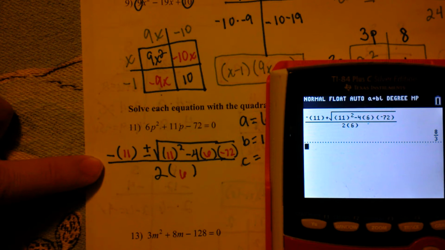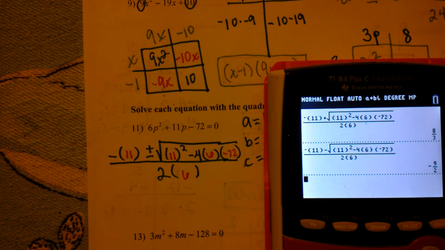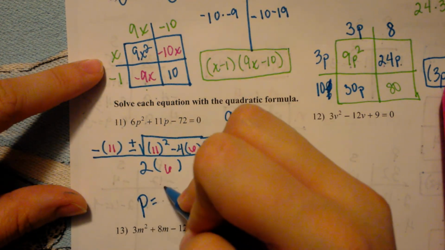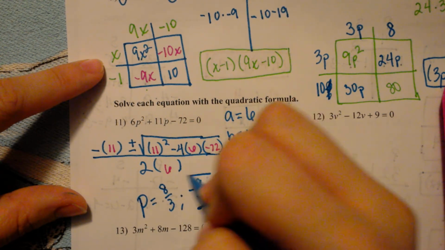So I get 8/3. Now I can arrow up, highlight what I want, because I don't want to retype that, press enter, and it brings it down so I can edit. So arrow over and change that plus square root to minus, not a negative, but a minus sign. And I get negative 9/2. So P is 8/3 and negative 9/2.